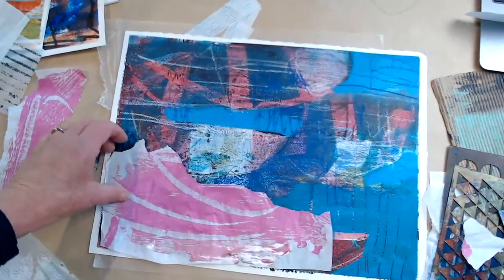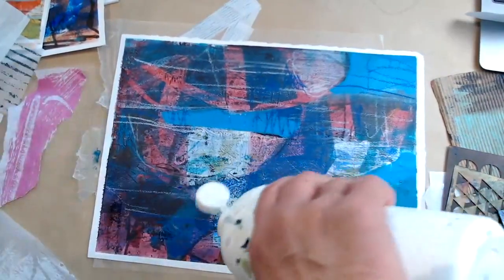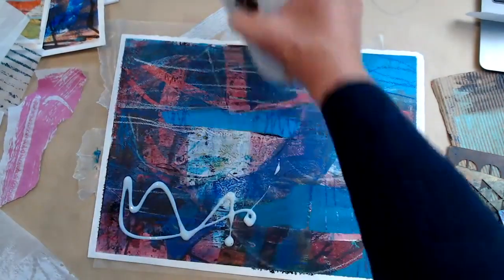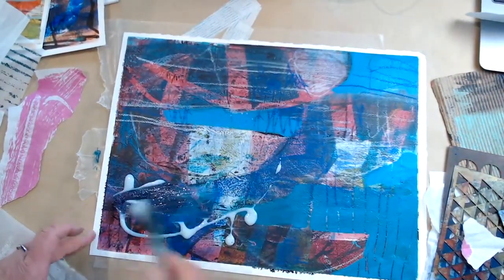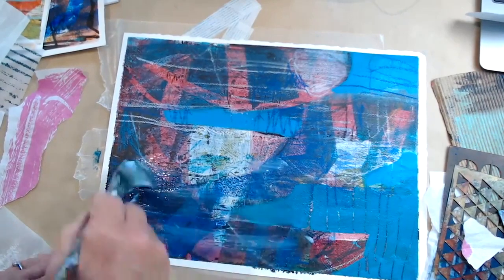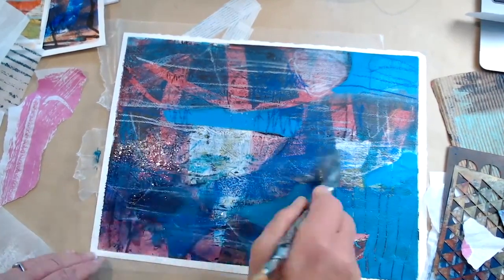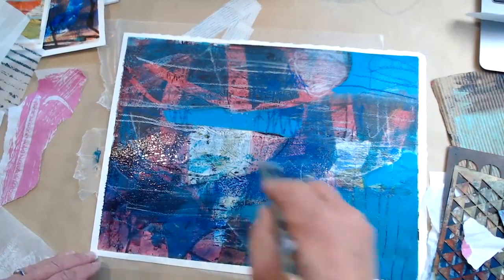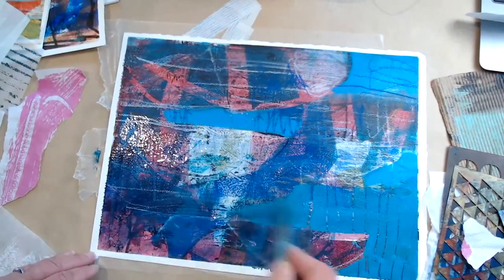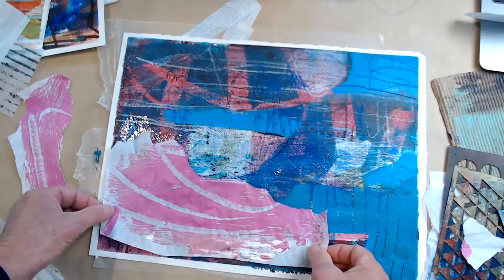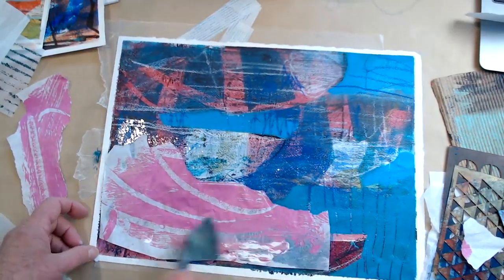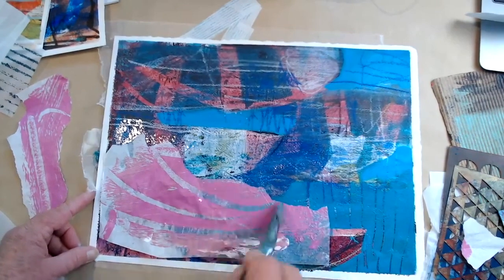That's a big piece of pink, but as with the other one that I showed you, I like to interact with it afterwards too. I mean, putting the collage on isn't the last stage usually for me. I really like to use inks because they will just tint the collage pieces without changing them too much.